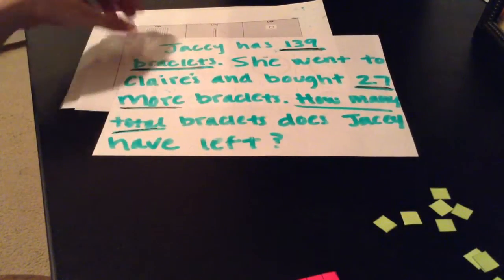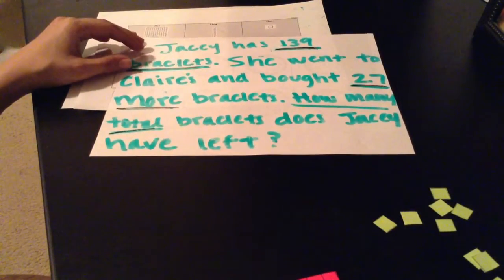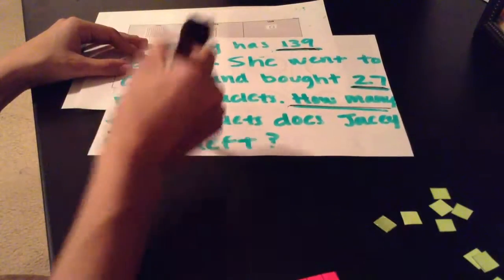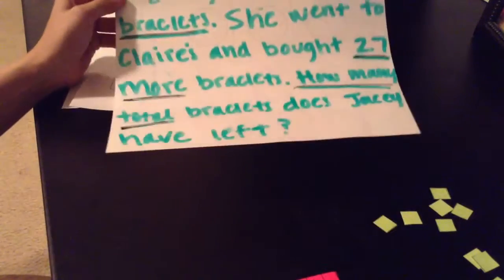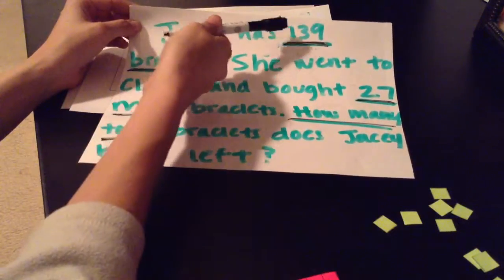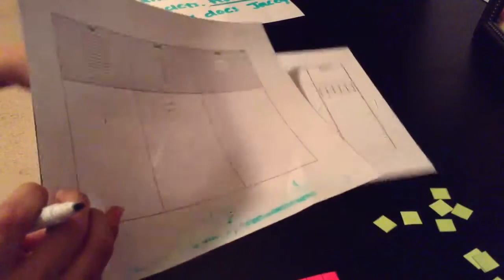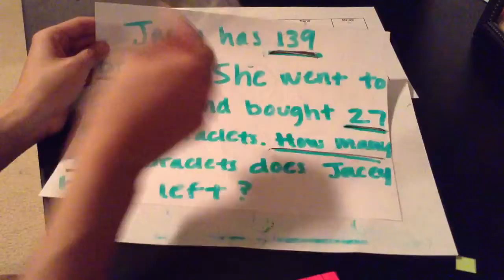Lastly, we're going to look at the question. In the question, we're going to look at what it is asking us to solve. We're going to underline how many total bracelets. So it's asking us how many total bracelets, from 139 to 27, does JC have after she leaves Claire's. The way we're going to solve this is by using the place value approach and by using our flats, longs, and units. So the first number we're going to look at is 139.